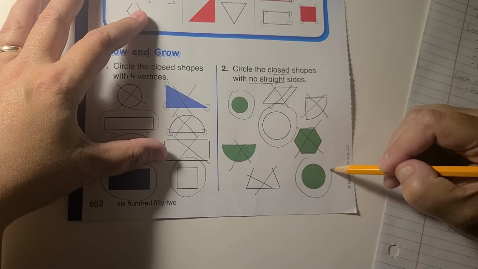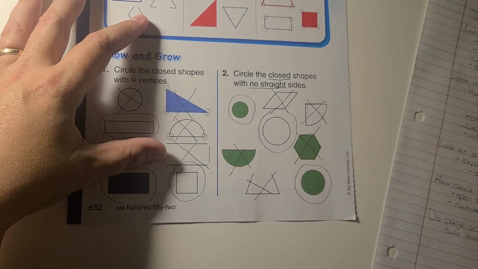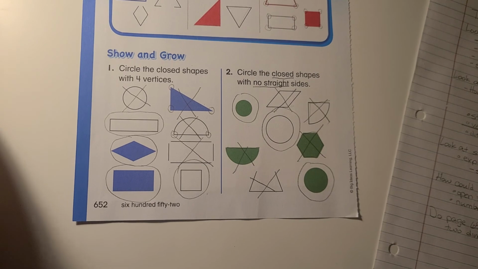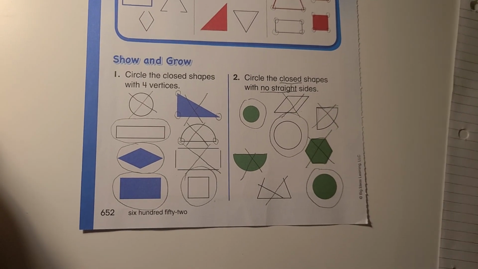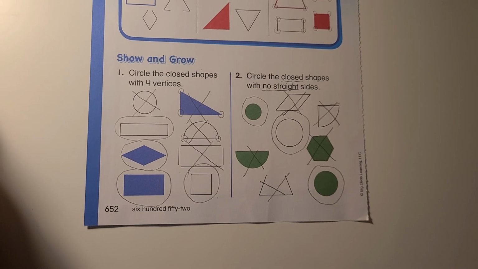So today, as you're working through your book, you're going to be sorting shapes in all kinds of different ways. And it's going to tell you how to do it. So you just have to read carefully and do your best.